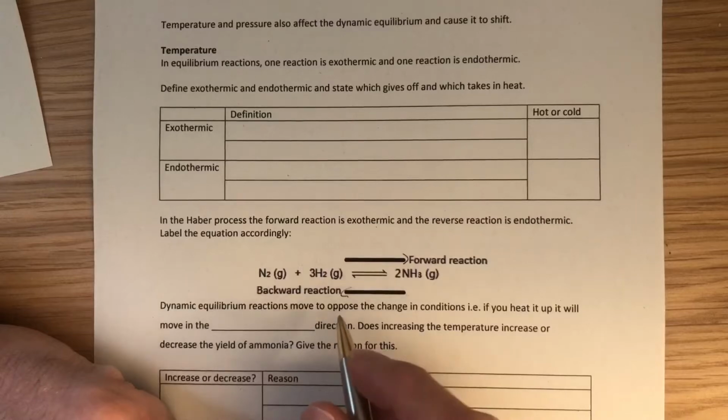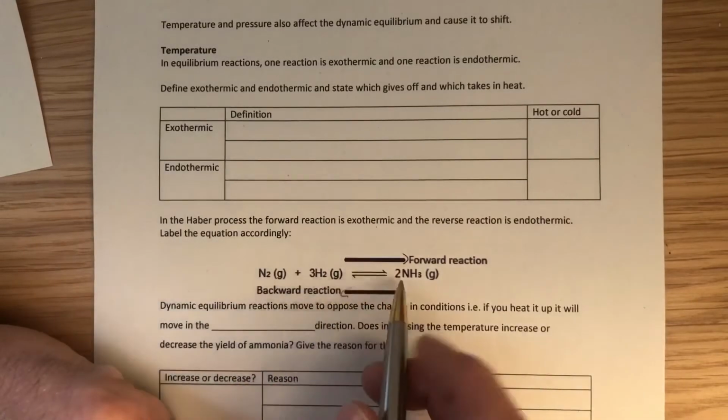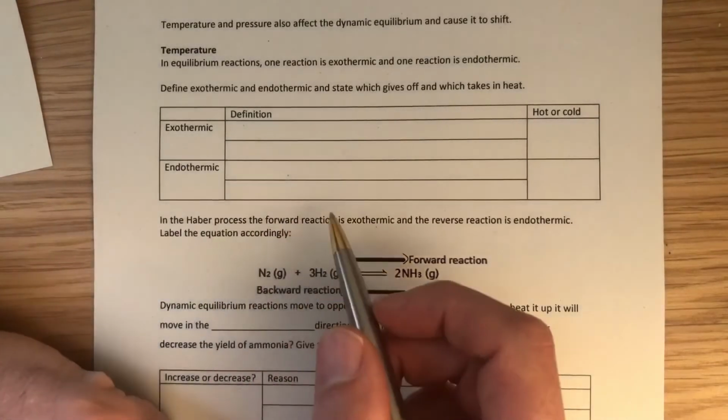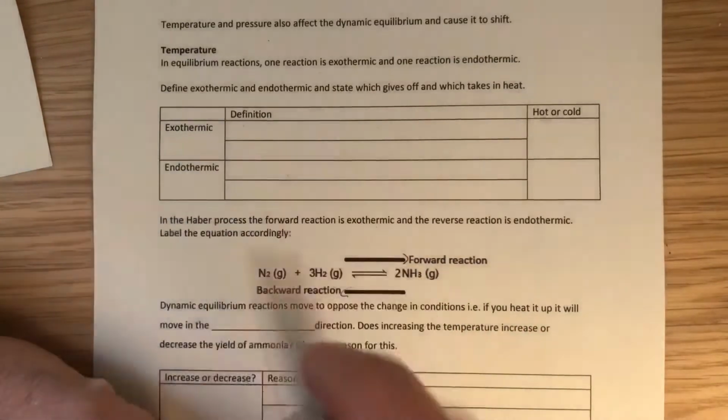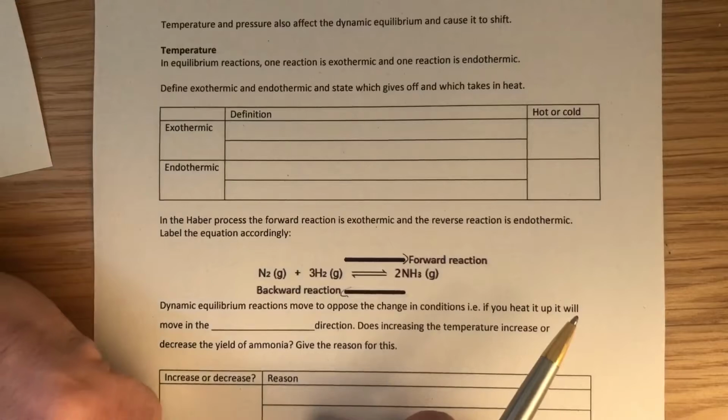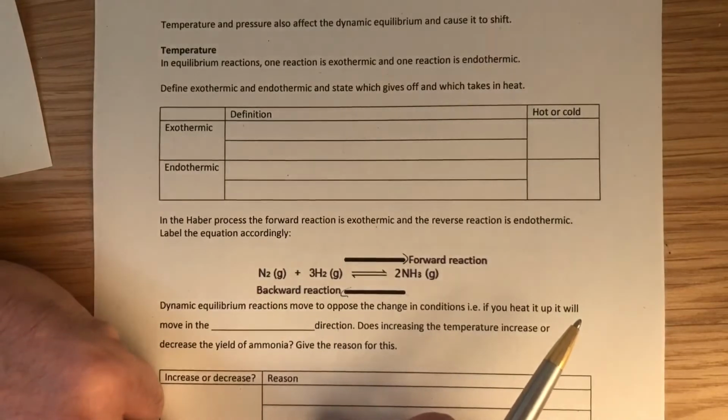So what can chemists do to affect the balance of this seesaw in this reaction? Well, they can change two things. Essentially, they can change the temperature and the pressure, and we'll talk about those one at a time. Temperature first. To understand this, you have to remember that reactions can be either exothermic or endothermic.